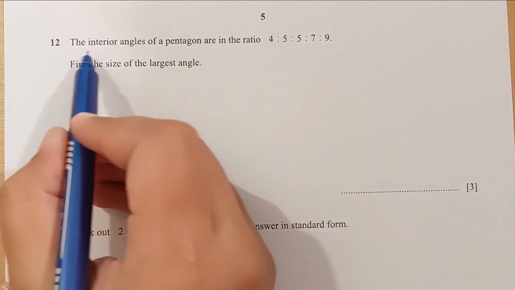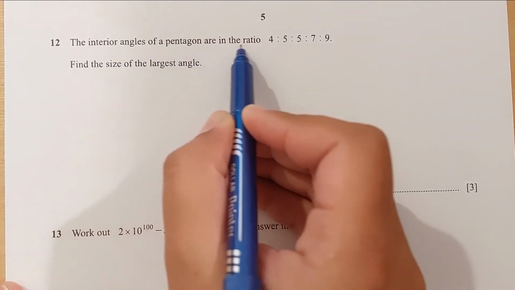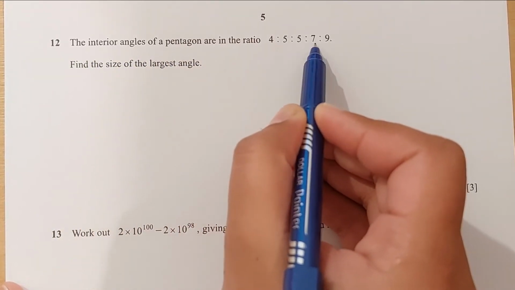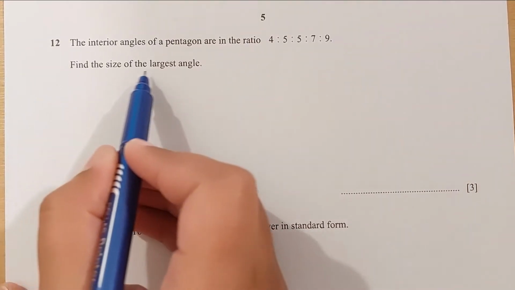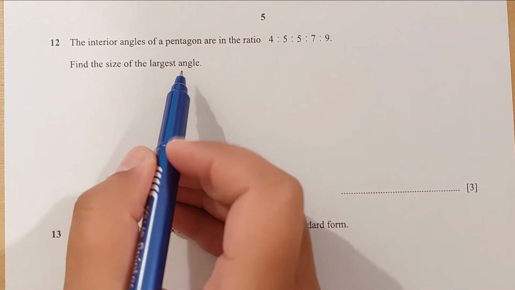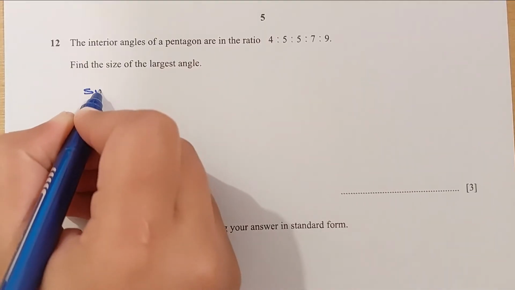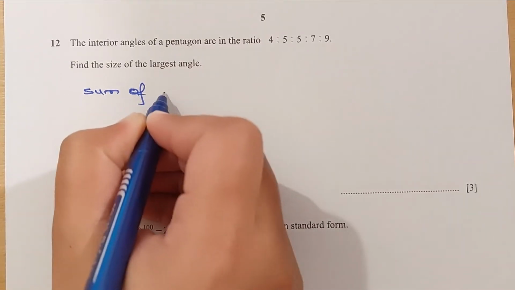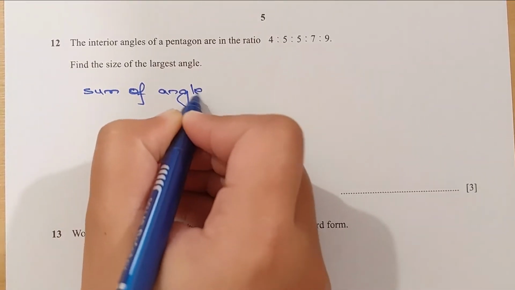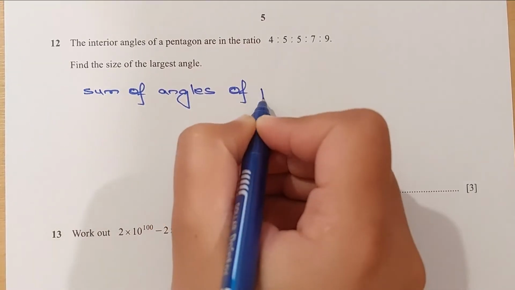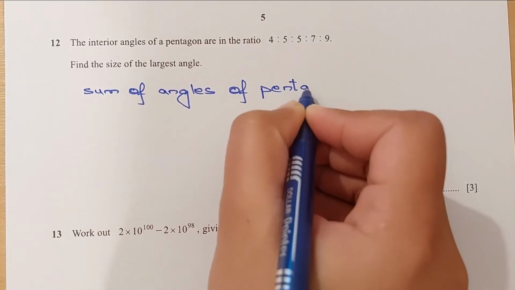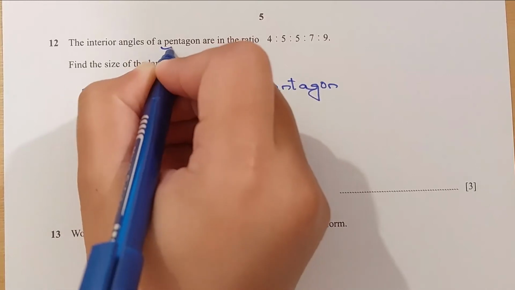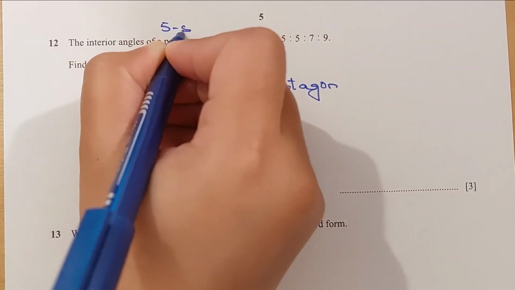Question number 12, the interior angles of a pentagon are in the ratio 4, 5, 5, 7, 9. Find the size of the largest angle, right? So keep in mind the sum of angles of a pentagon. So we know that a pentagon has 5 sides.